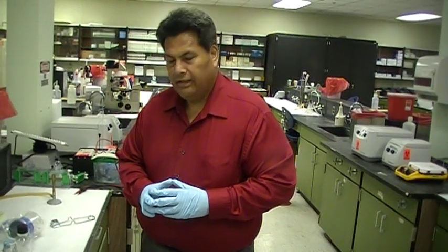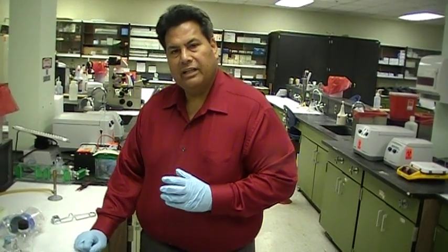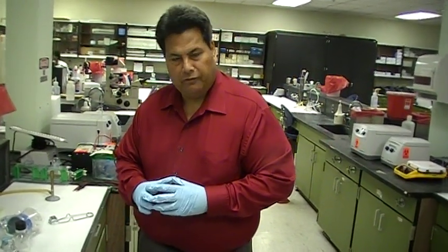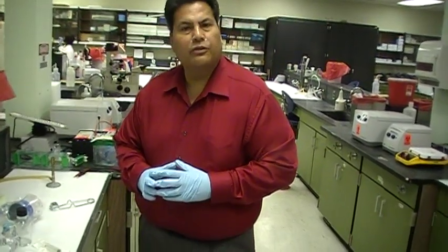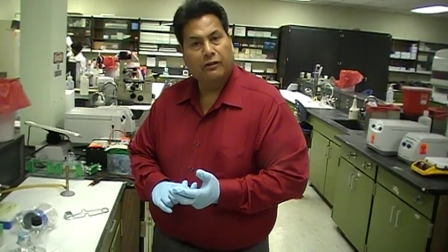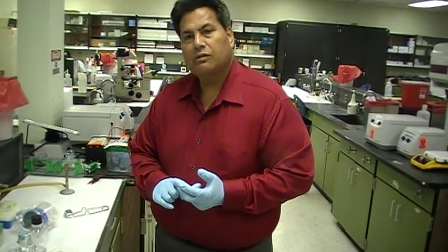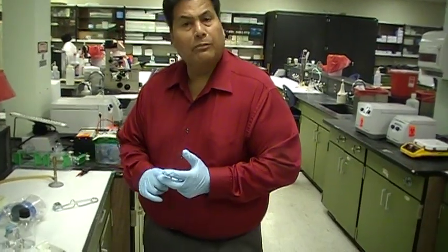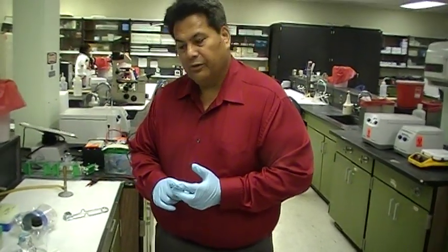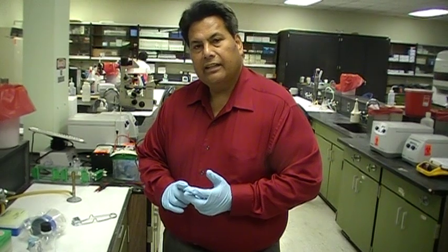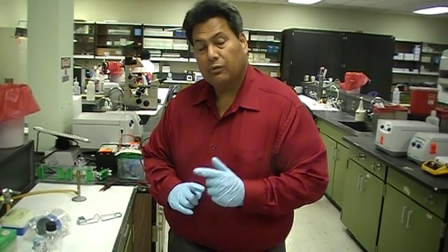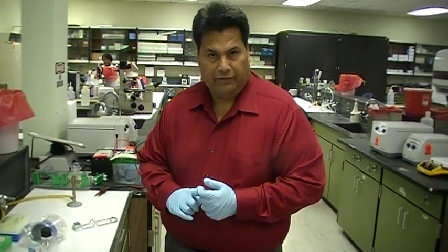This morning, I'm going to show you how to filter solutions. Now, there are essentially three ways that you can filter, that you can sterilize solutions. One is by small filtration using a syringe. The other one is by large filtration using a tabletop filter, which we're going to show you this morning. And the other one is filtration or sterilization by autoclaving.